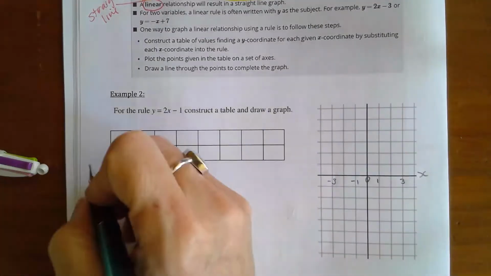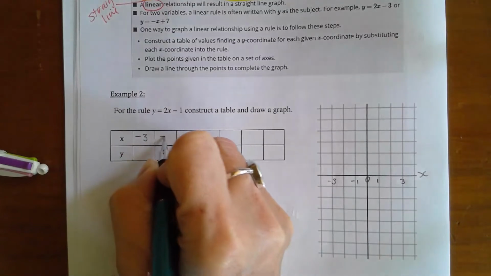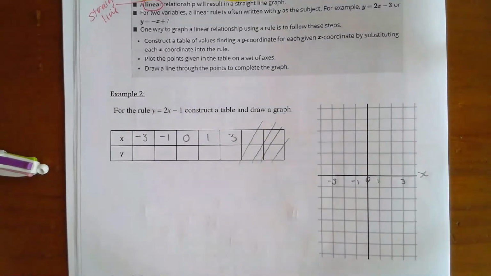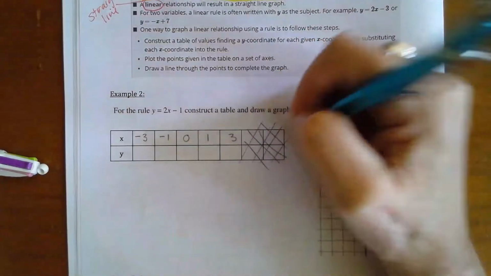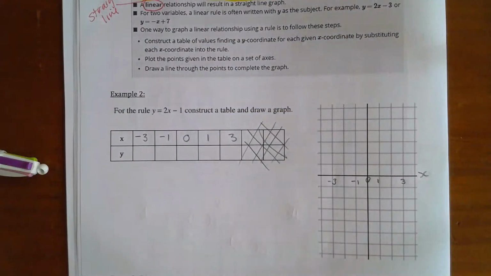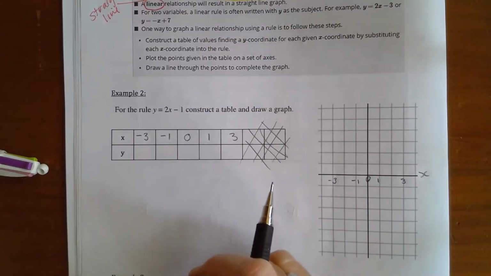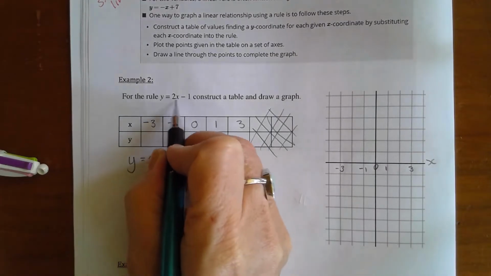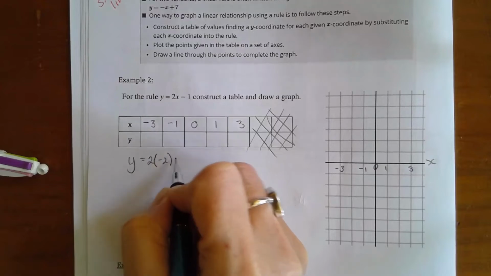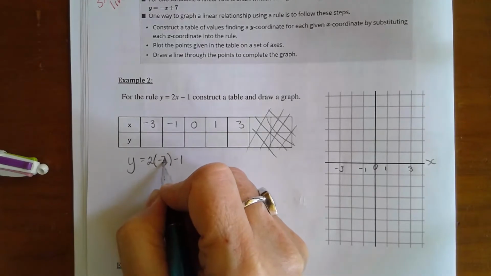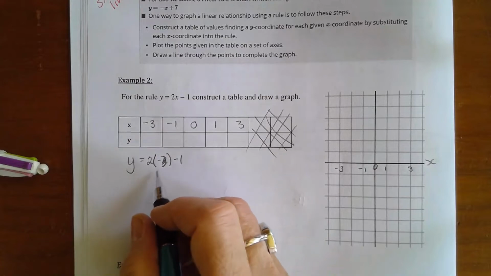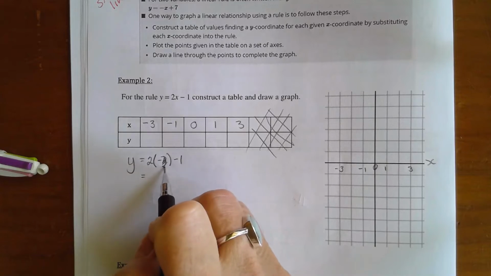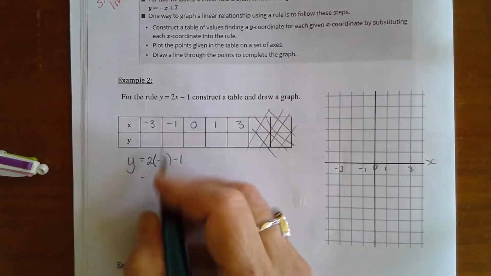Okay, so I'm going to put in, going from this way, -3, -1, 0, 1, and 3. I don't need that many, so I'm not going to worry about it, okay? If you have a few in there, that's plenty. Really, 2 is enough, but maybe we'll put some extras. Okay, now, I have to show some working here. So I'm going to go y equals 2 times -3 minus 1. You could use your calculator, or you could use your brain: when x is -3, y is -6 minus 1, -7.